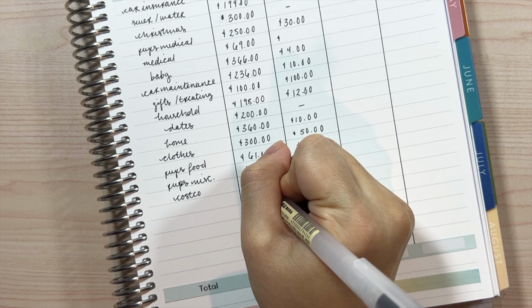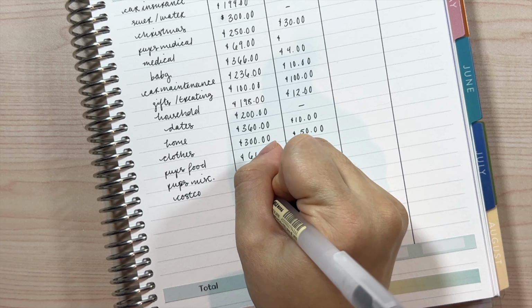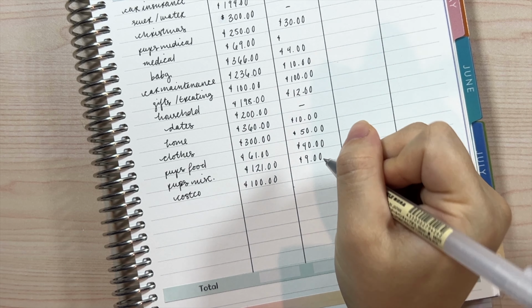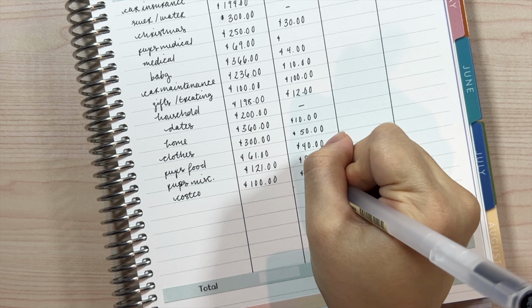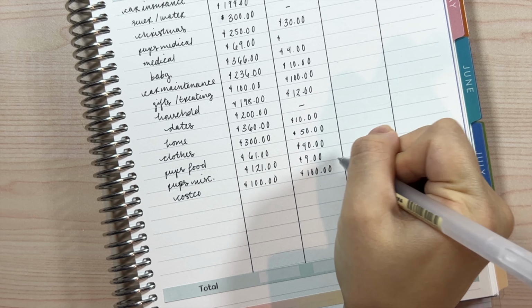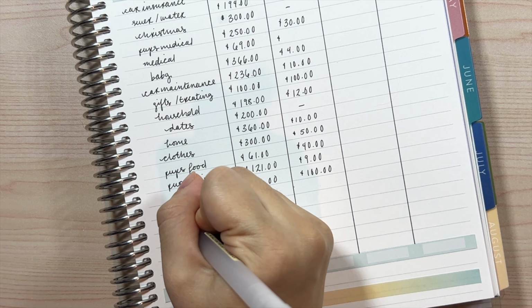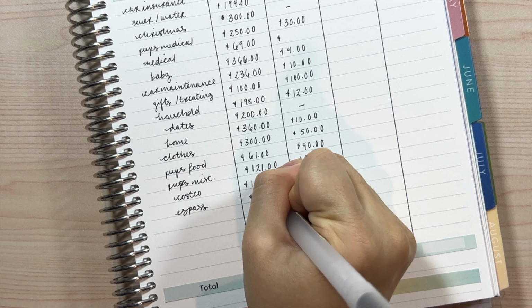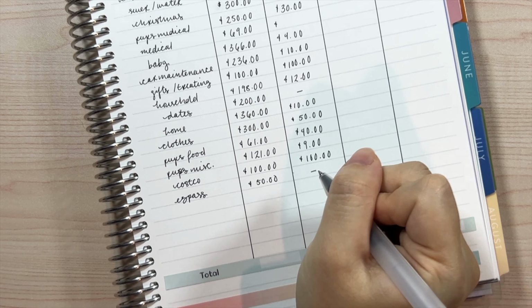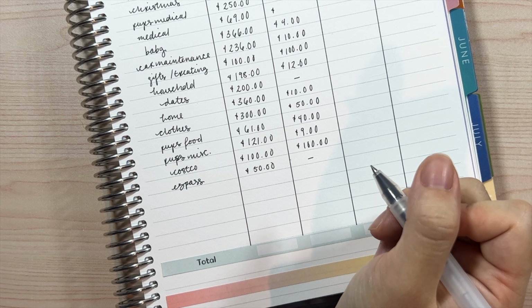So we have Costco. This is for larger purchases that we need to take out some money from just to help us with it if we're buying a lot of stuff in bulk. So I think I'm going to add 100 in here as well. Next, we have Easy Pass. This is at $50 and we're gonna keep it at $50, so not adding anything for that either.